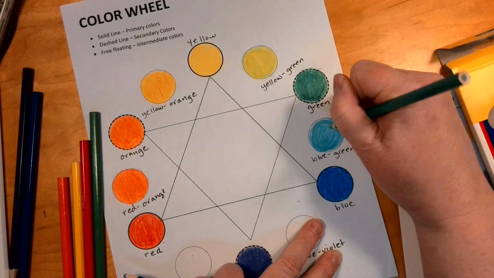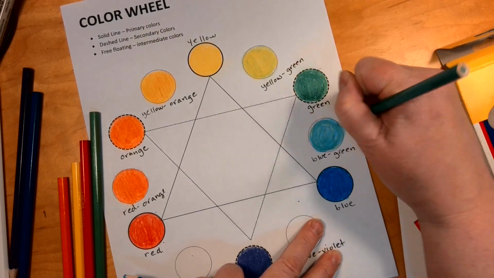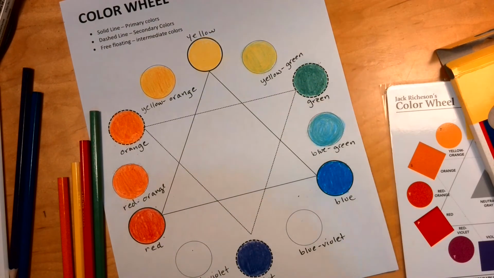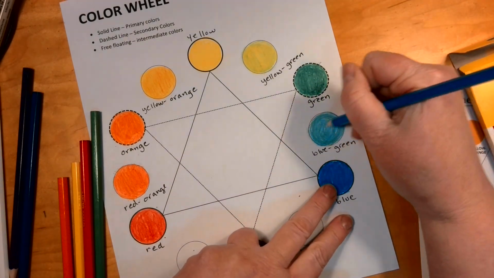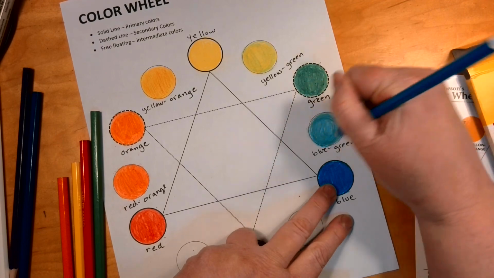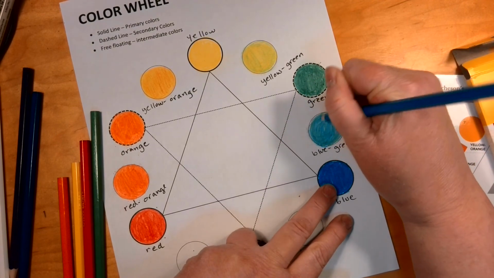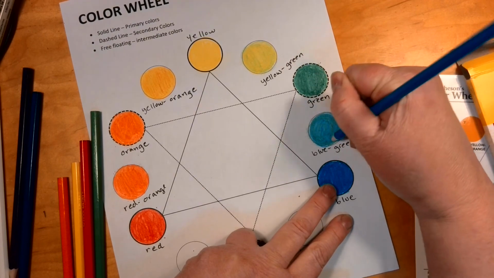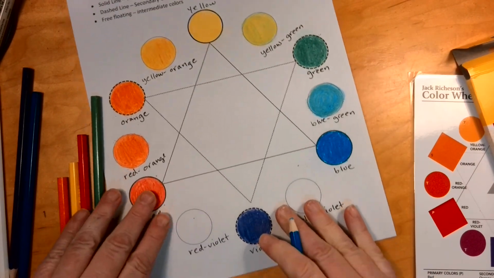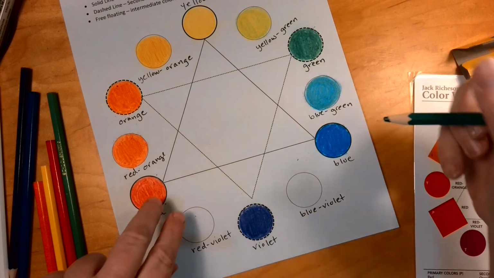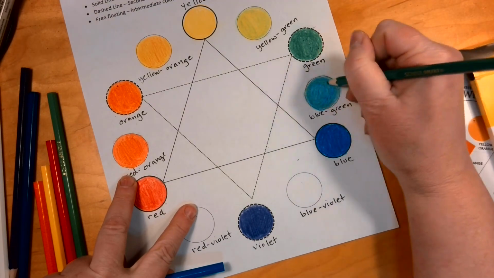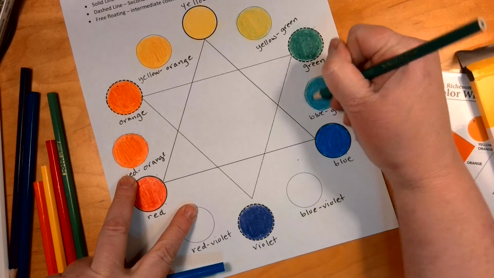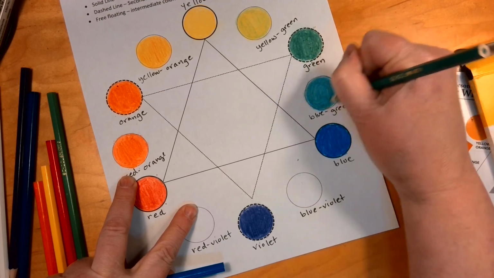Light layer of green. And then I'll go back to my blue and do a heavy layer of blue to mix. This is the light blue. Should be a blue-green. It's almost like a turquoise color. Just making sure I'm nice and even.